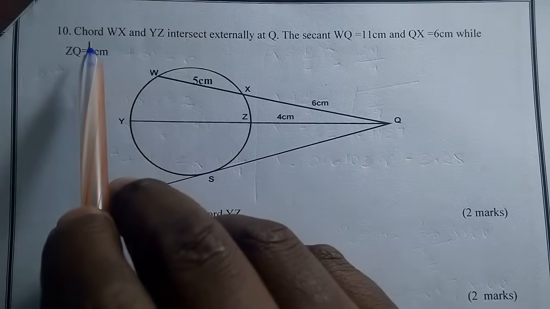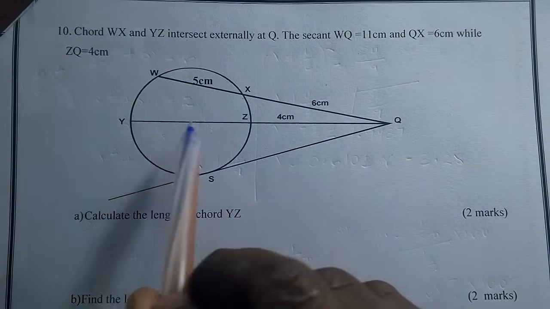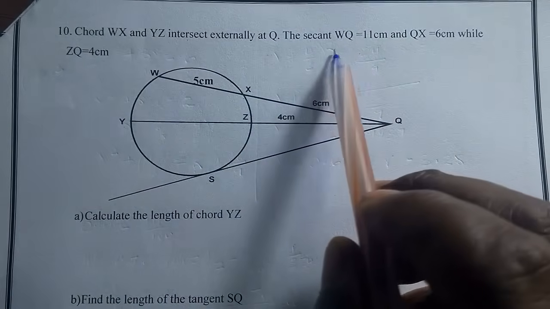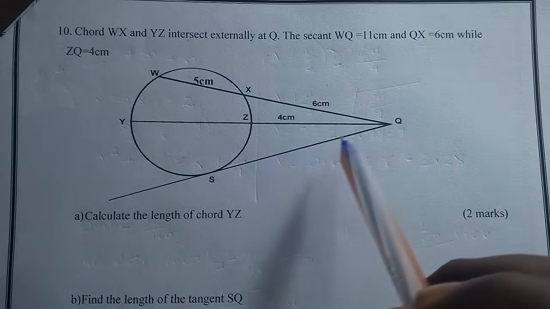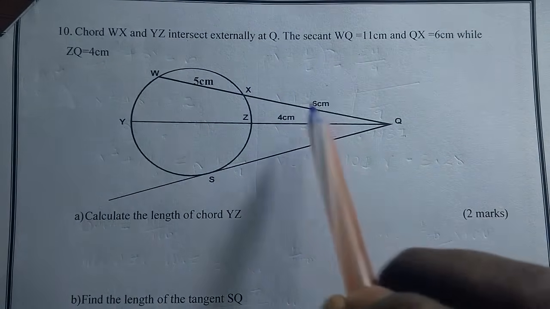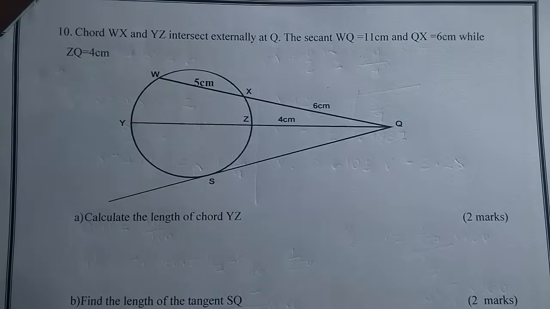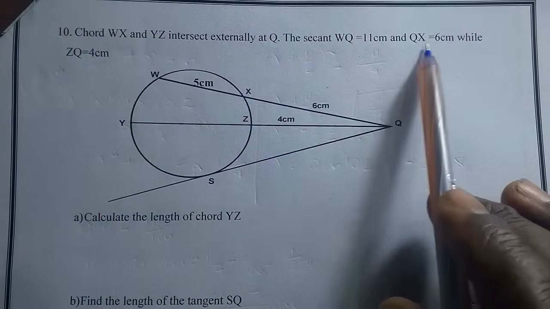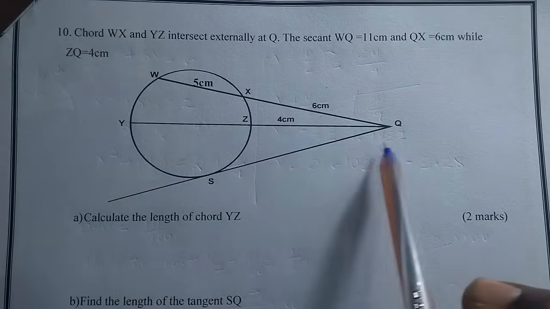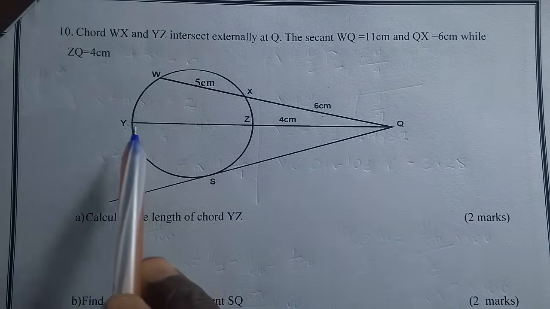Chords WX and YZ intersect at Q. The length WQ is equal to 11, and XQ is equal to 6, while ZQ is equal to 4. Calculate the length of the chord YZ.